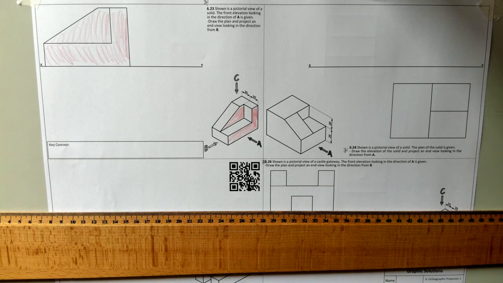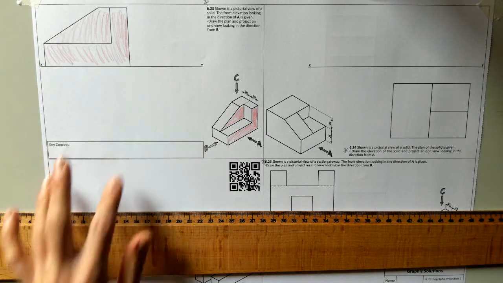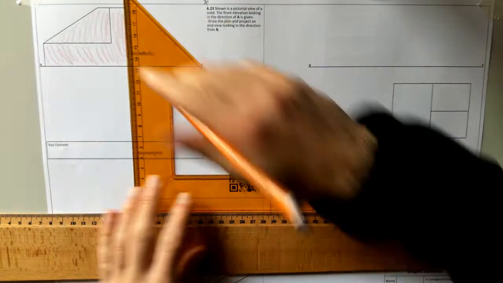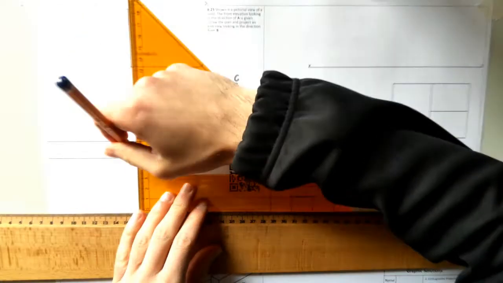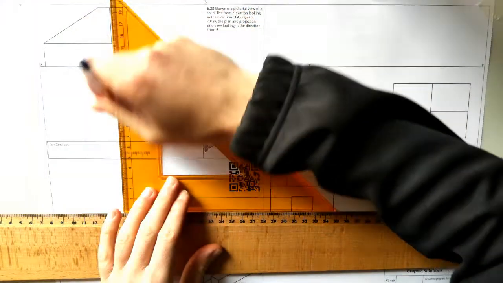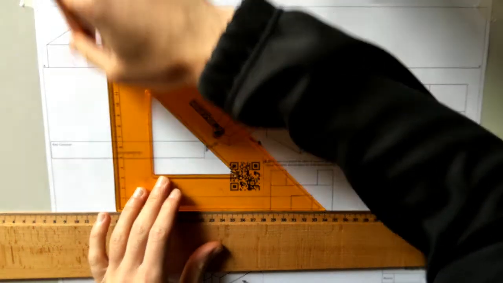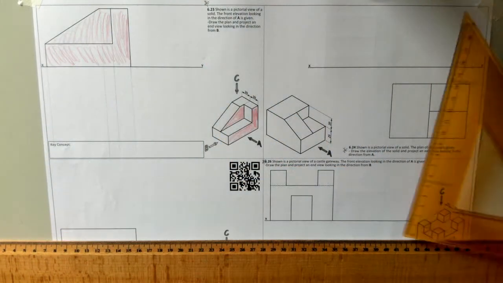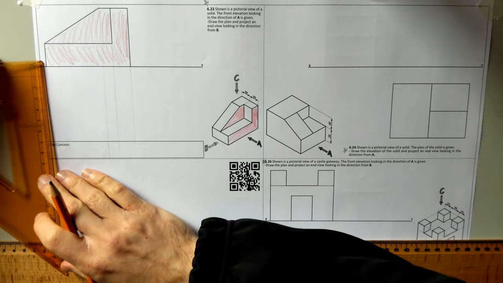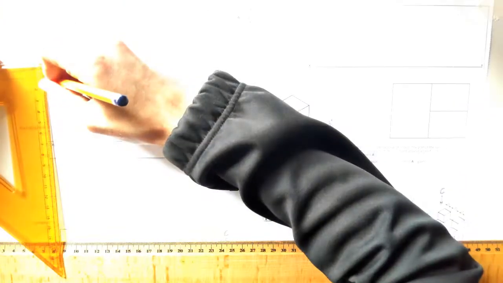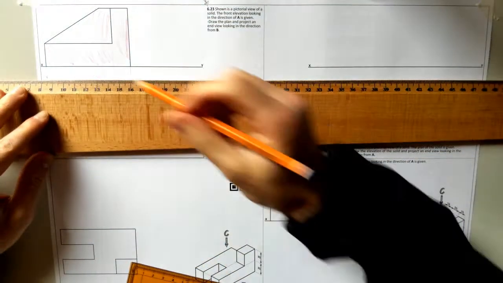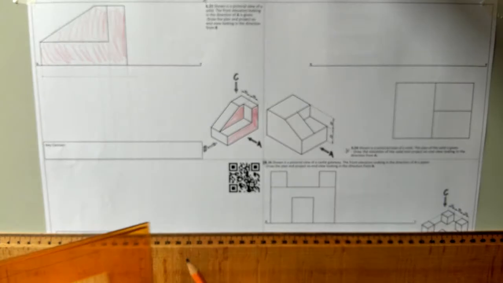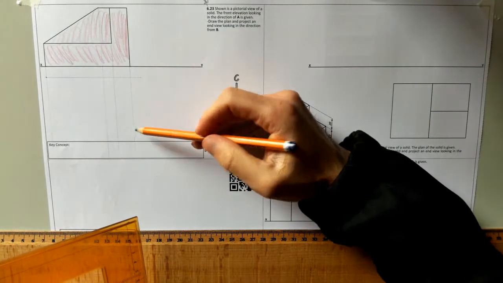So in plan, we have to take all of our points down again, just like we would have done with previous questions. So I'm going to take those down first, and remember I take them down lightly. And we put a 10mm gap in between, just like the previous questions. And take that line across. So now to figure out what's the actual width going down then.